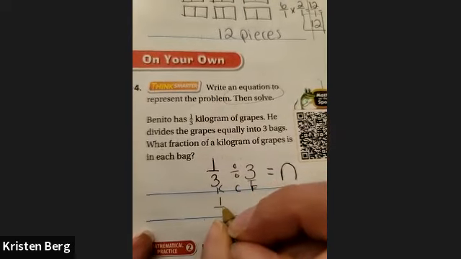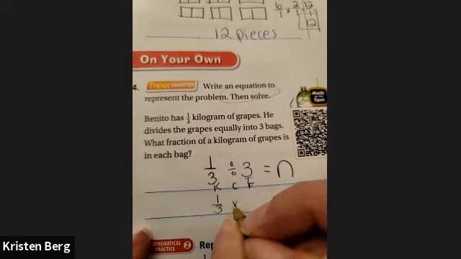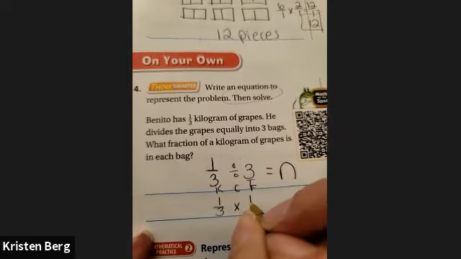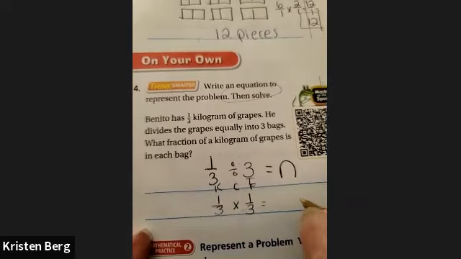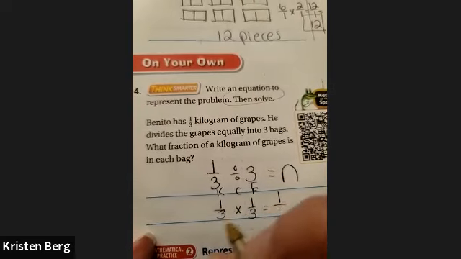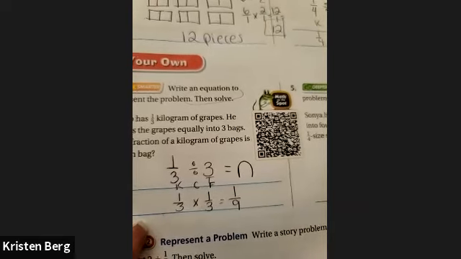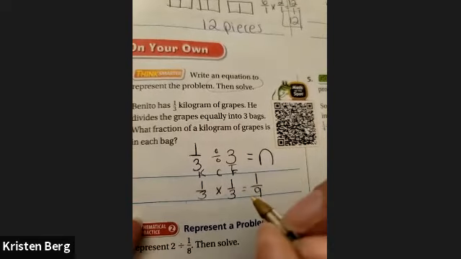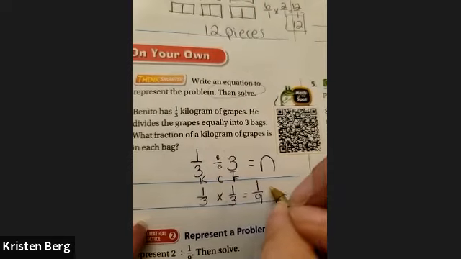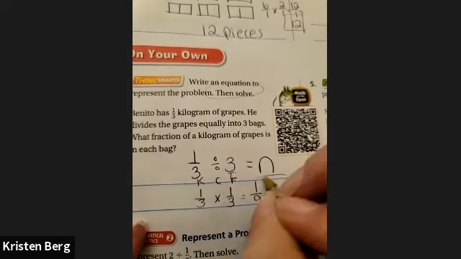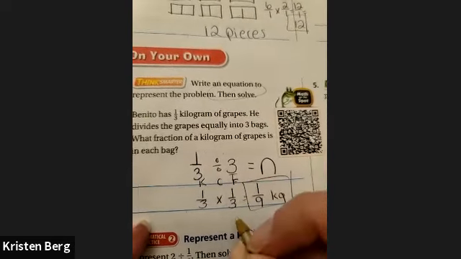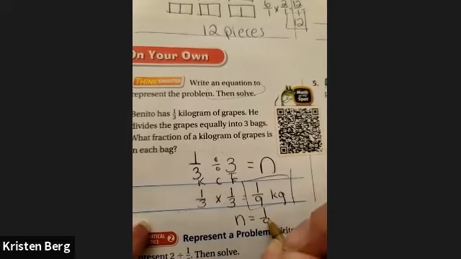So keep 1/3, change the division to multiplication, and then flip this around. So then that would be 1 times 1 is 1 over 3 times 3 is 9. So therefore, each bag would have 1/9 of a kilogram of grapes in it. So then n equals 1/9.